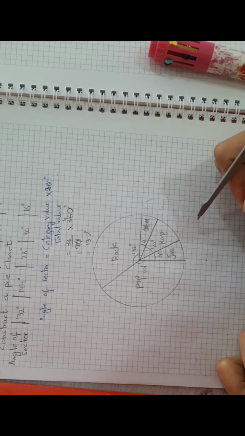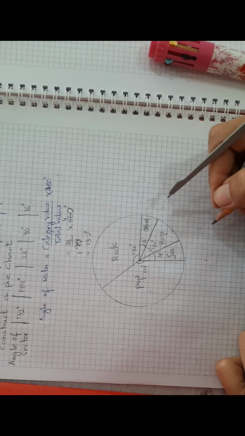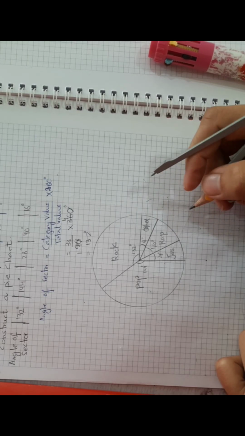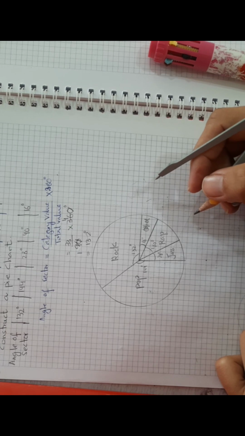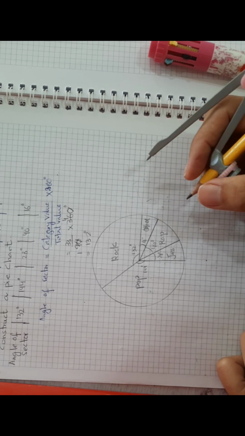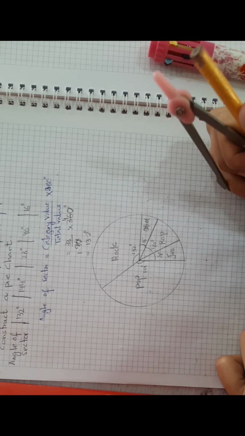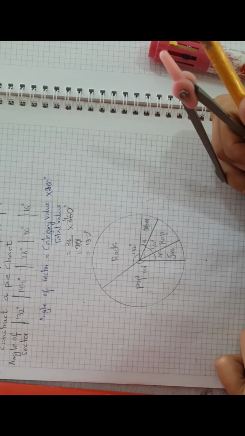This is how we construct a pie chart. It's simple. The only thing you have to know is how to use the protractor carefully and correctly. I hope you will be able to understand the concept, find the angles, and then come up with the pie chart.